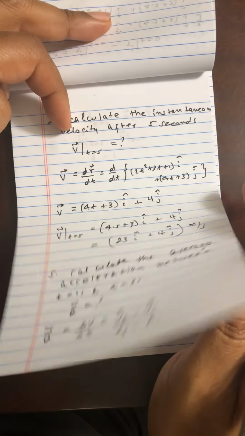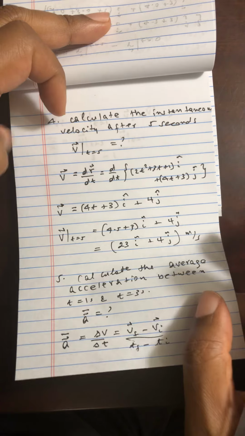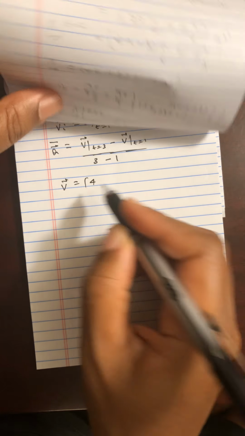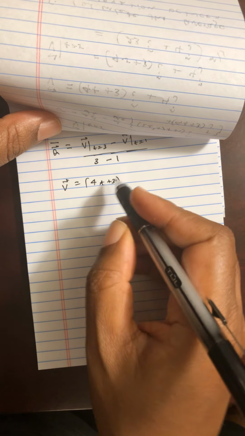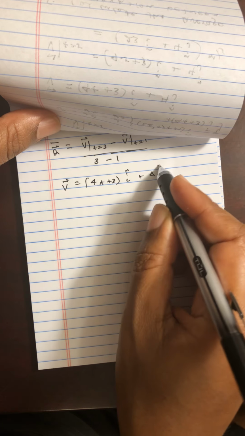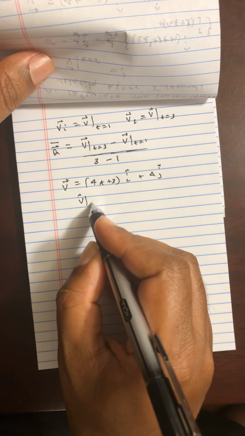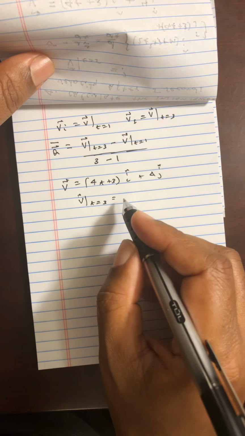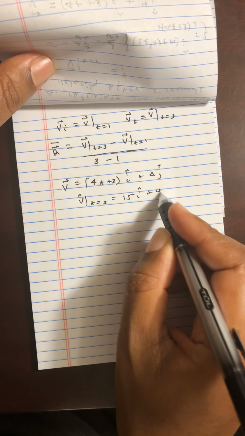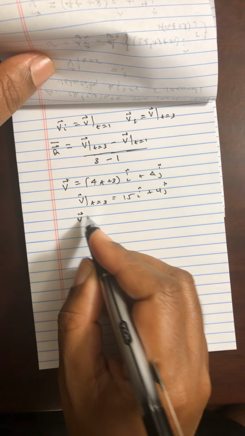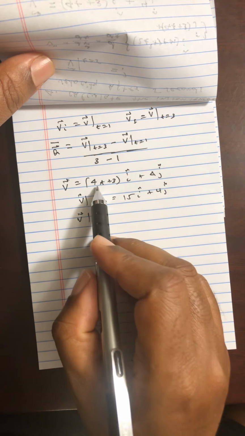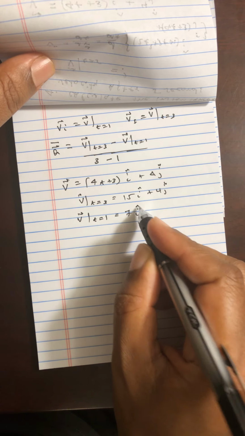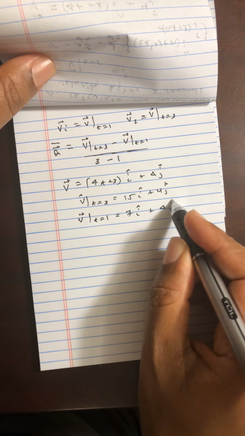We know the expression for the velocity. The velocity we saw in the previous problem is 4t plus 3 in the i direction plus 4 in the j direction. So v at t equals 3 is 12 plus 3, 15 in the i plus 4 in the j. And the velocity at t equals 1 is 4 times 1 plus 3, that is 7 in the i direction, and then plus 4 in the j direction.